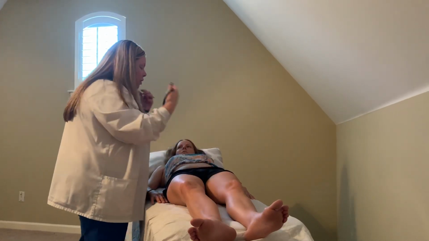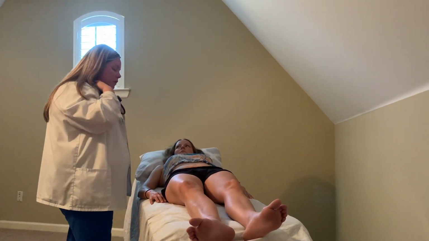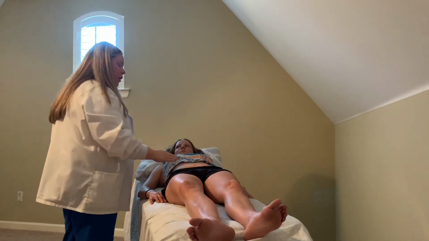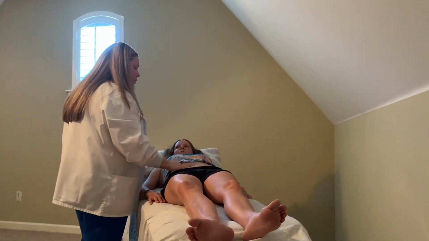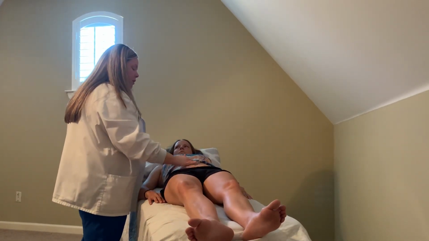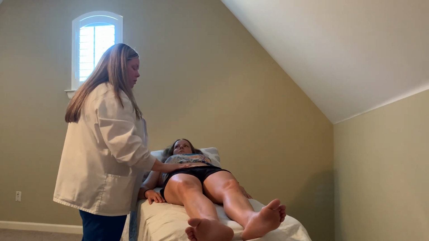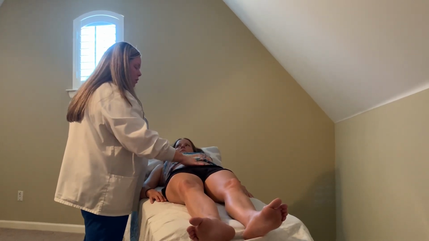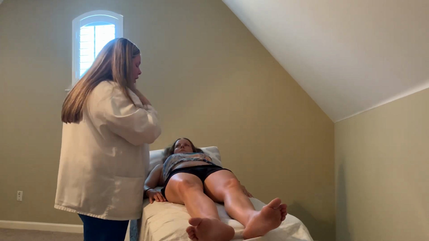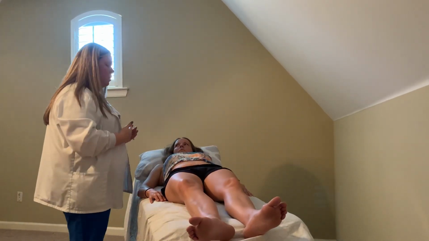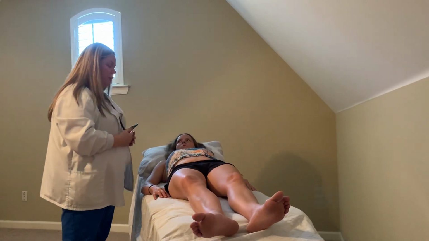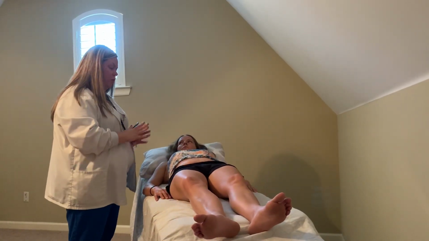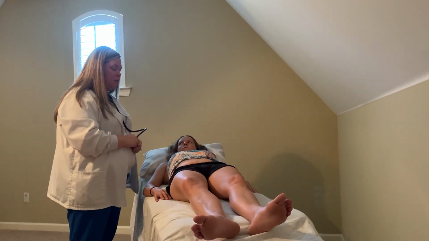Very good. No heaves or lifts are noted. So now I'm going to palpate for any thrills along those same areas that I just listened to. Good. Okay, so now I'm going to mainly just focus on your stomach. Everything we're going to be doing is on your stomach, so you don't have to worry about breathing or doing anything weird at this point.